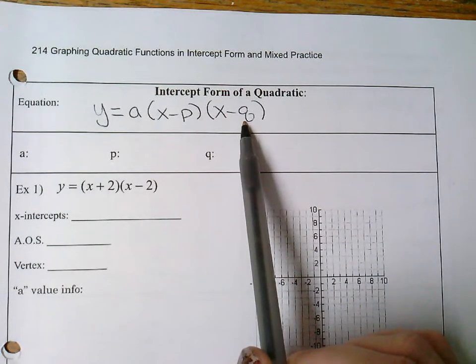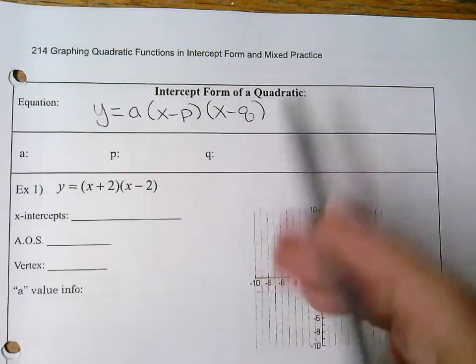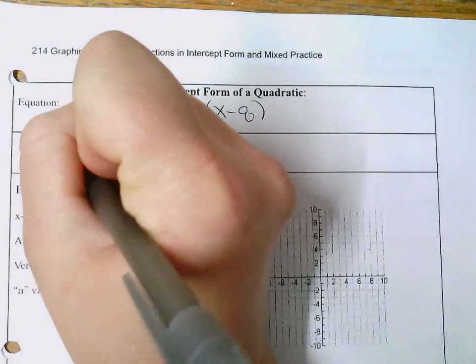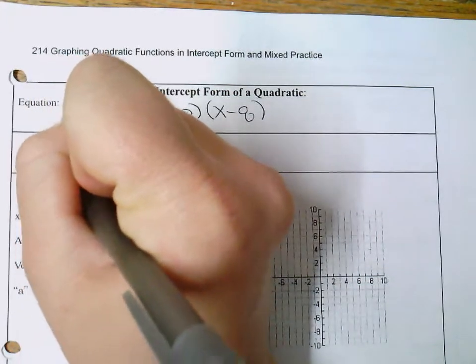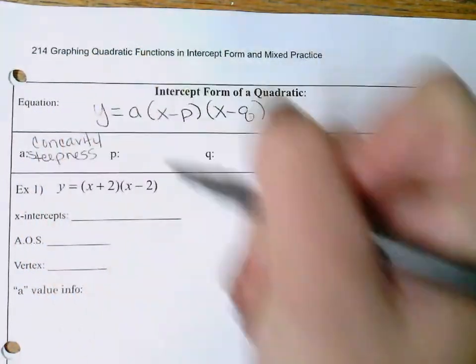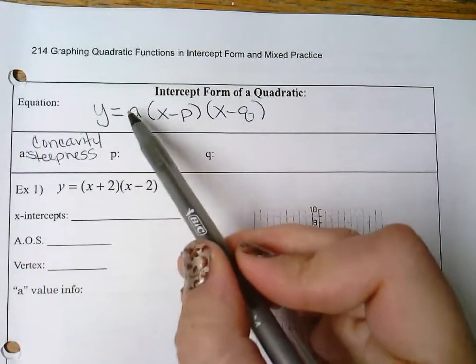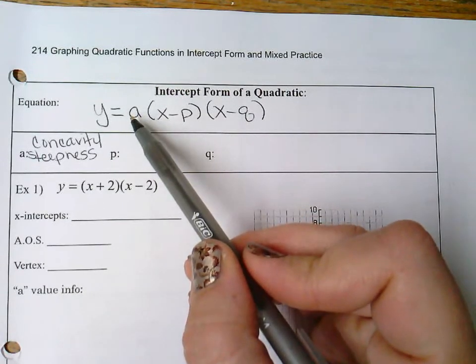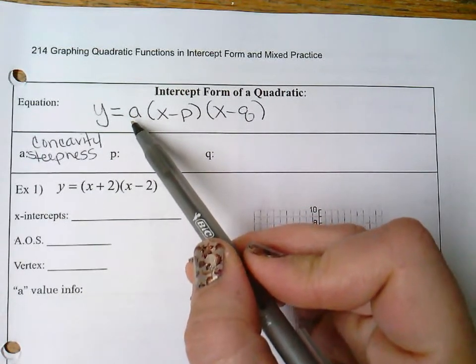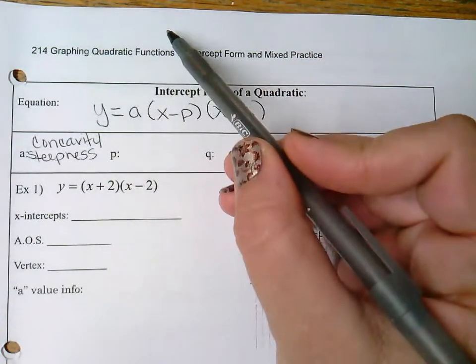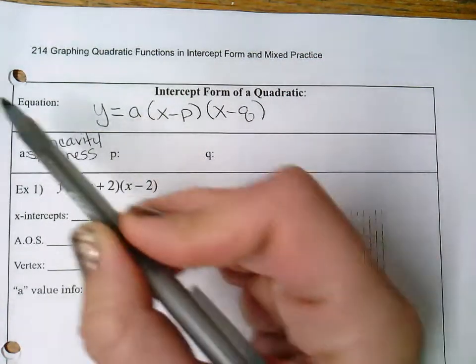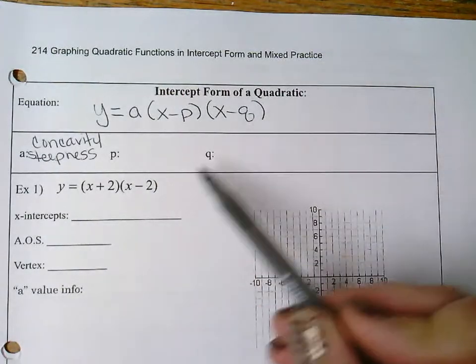Just like in vertex form, you can identify the vertex of the quadratic. So A again is your concavity and your steepness. Just like the other two forms, if A is positive, you're concave up. If A is negative, you're concave down. If A is a number like 2, 3, or 4, you're going to be steeper. And if A is a fraction, you're going to be less steep, so like a wider U shape.